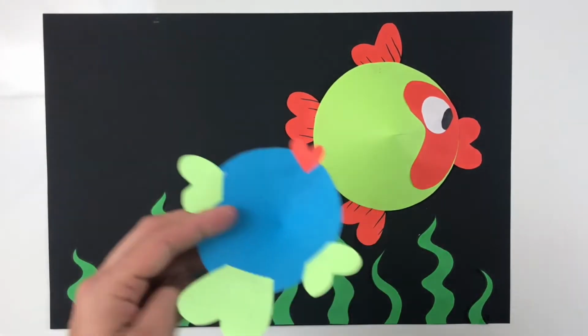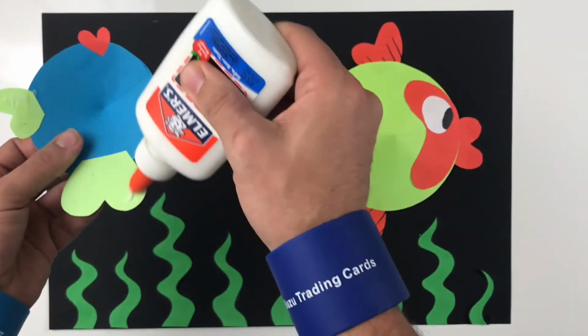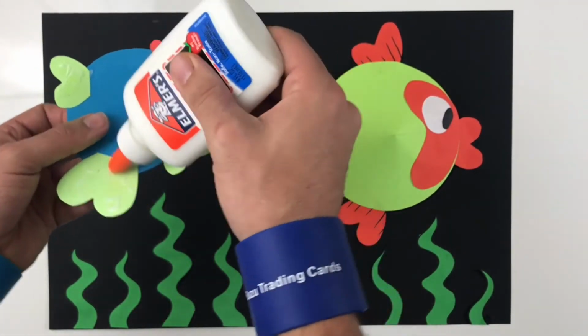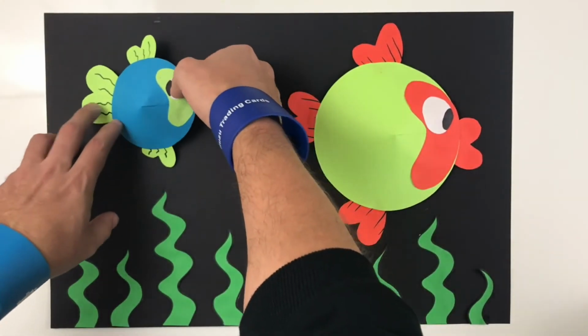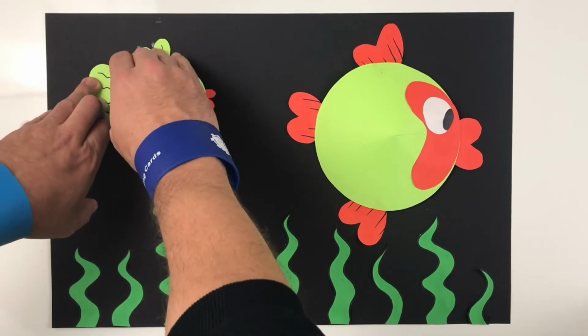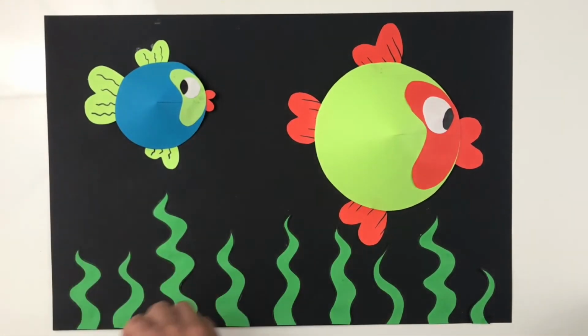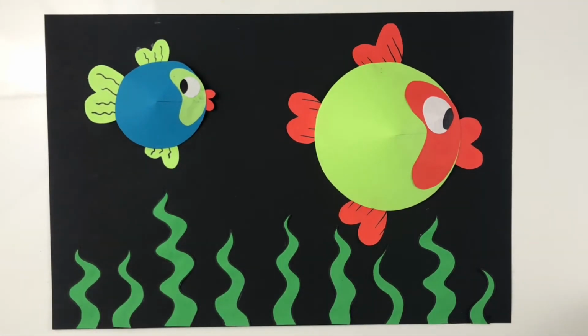Since you already know how to create a fish, I challenge you to find a smaller lid, a smaller cup, and create a smaller fish. You already know how to do it. So go ahead and create a smaller fish. Glue that onto your large piece of paper somewhere on the upper left side of your large sheet of paper.